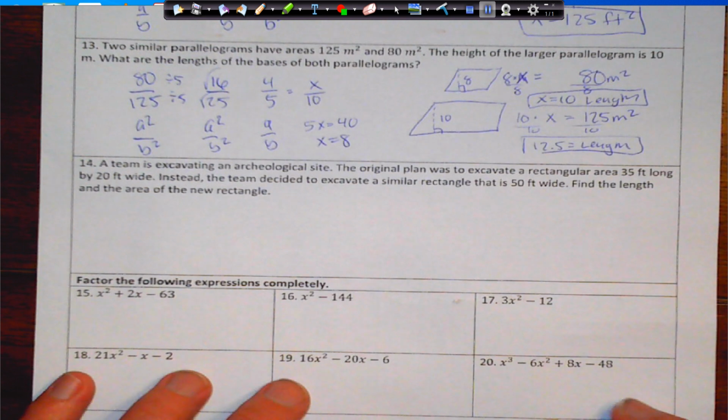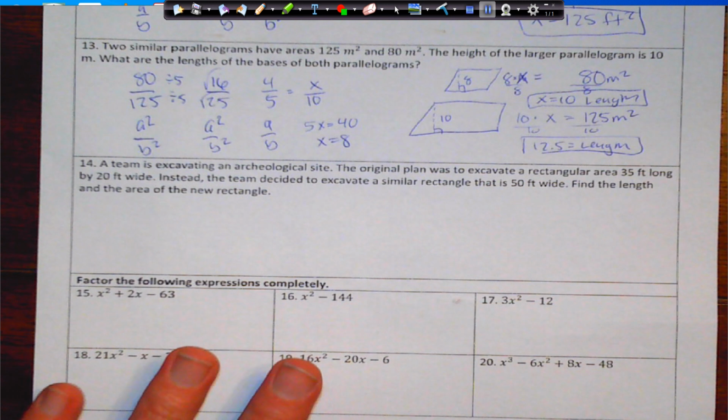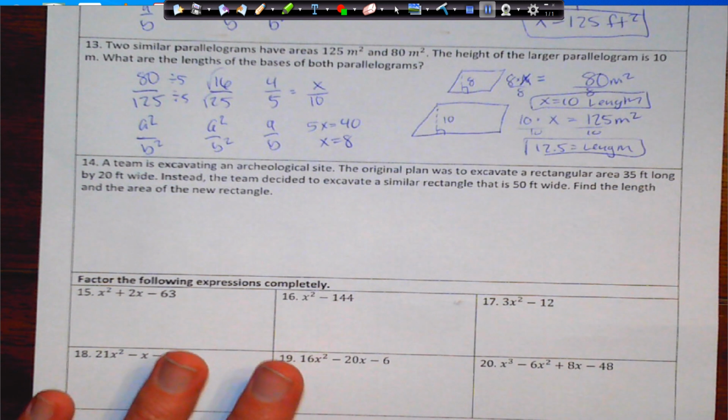A team is excavating an archaeology site. The original plan was to excavate a rectangular area 35 feet long by 25 feet wide. Instead, the team decided to excavate a similar rectangle that's 50 feet wide. Find the length and the area of the new rectangle. Okay, so we want to find the wide to wide.